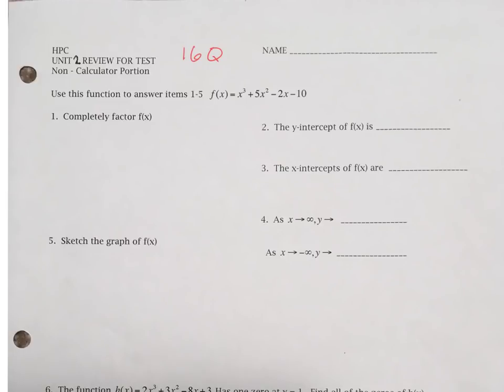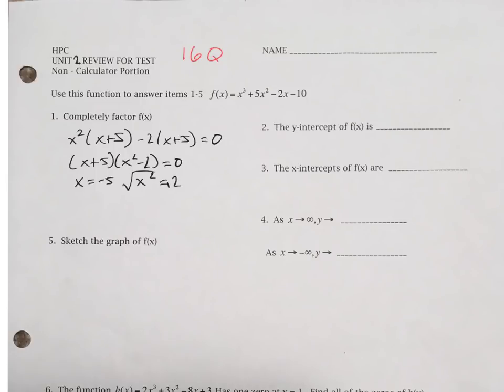So in order to graph this thing without the calculator, which is obviously the goal, the first thing you have to do is completely factor it. It is factored by grouping, and the first two have x squared in common, leaving you with x plus 5. The next two have a negative 2 in common, leaving you again, of course, with that x plus 5. So bring the x plus 5 out, and we have x squared minus 2. So we will have x-intercepts at x equals negative 5. And here we would get x squared equals 2. We get x equals plus or minus the square root of 2.